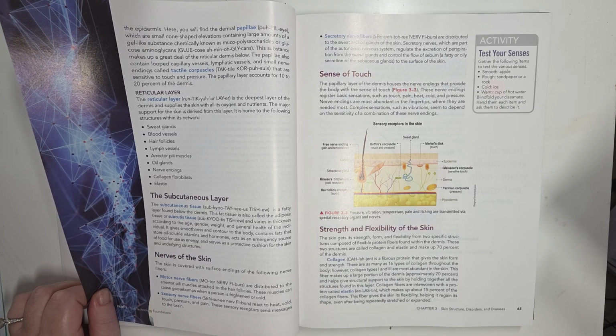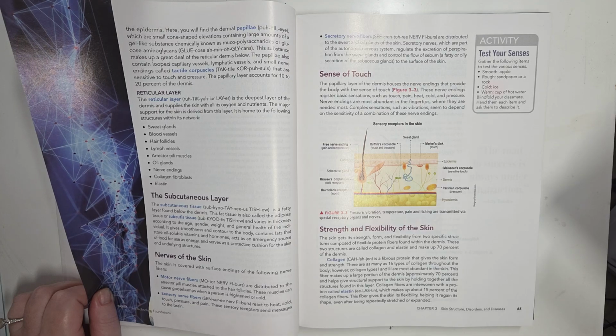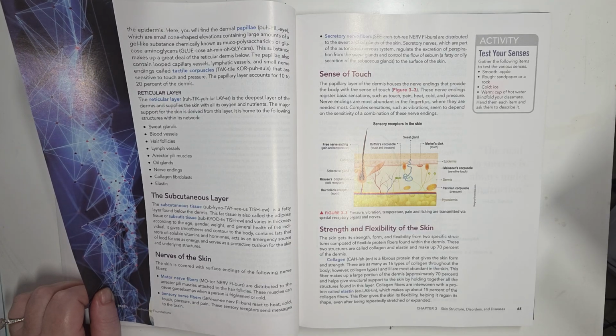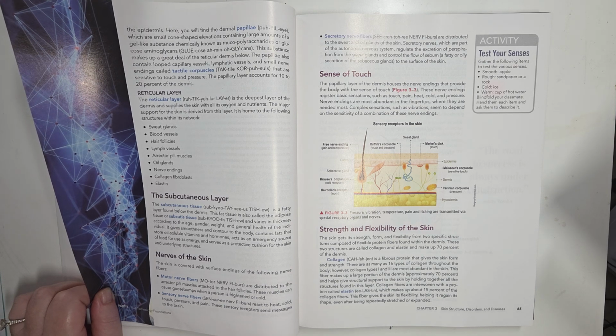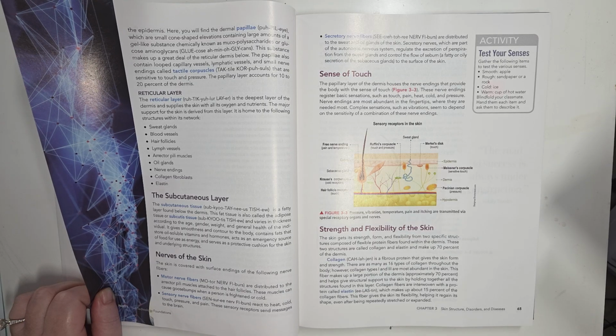The papillae also contain looped capillary vessels, lymphatic vessels, and small nerve endings called tactile corpuscles that are sensitive to touch and pressure. The papillary layer accounts for 10 to 20% of the dermis. Reticular layer is the deepest layer of the dermis and supplies the skin with all its oxygen and nutrients. The major support for the skin is derived from this layer.